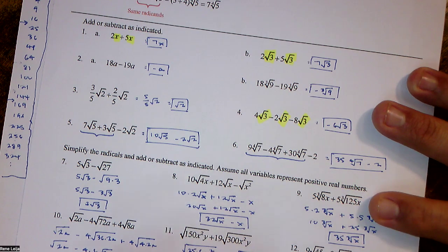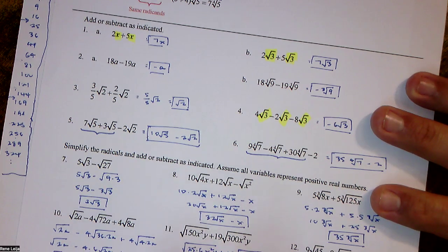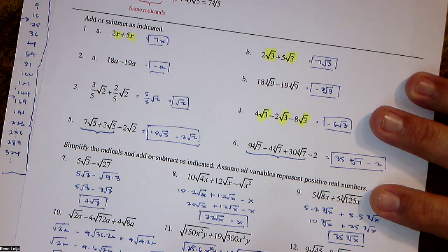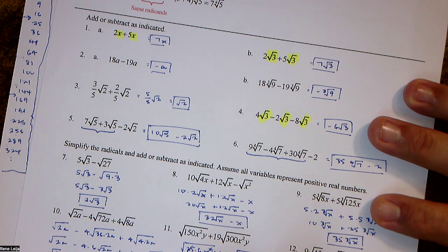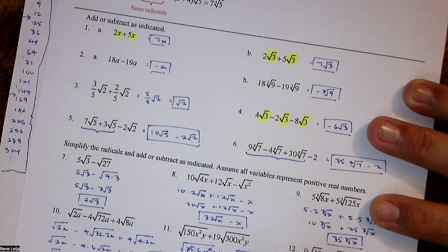Okay, so now we're going to take out our perfect squares. So 25 comes out as a 5. The x squared comes out as x, and I'm left with a 6y. Plus, here's the 19. 100 comes out as 10, and the x squared comes out as x. And inside, we're left with a 3y. So 5x times the square root of 6y plus 190x times the square root of 3y.